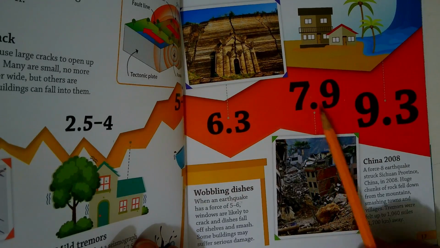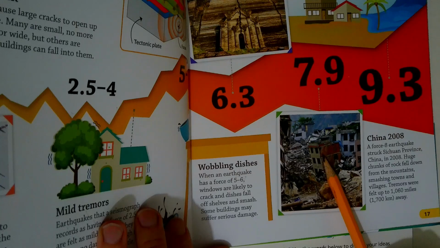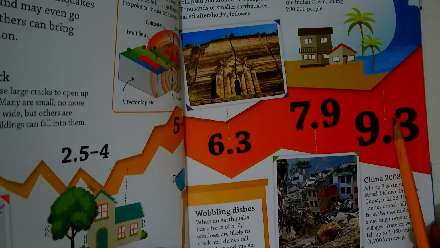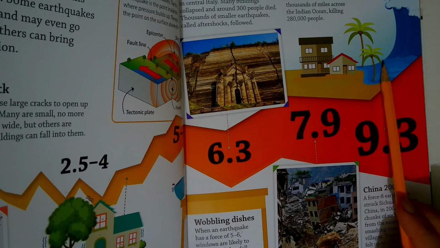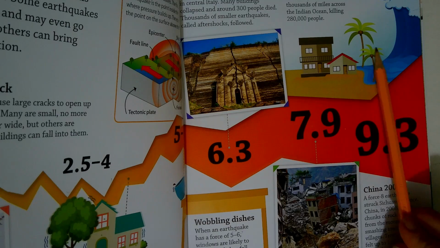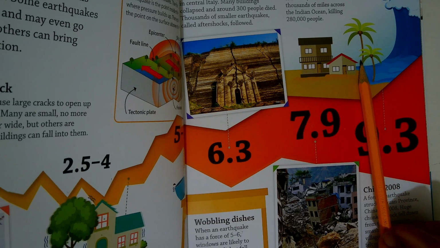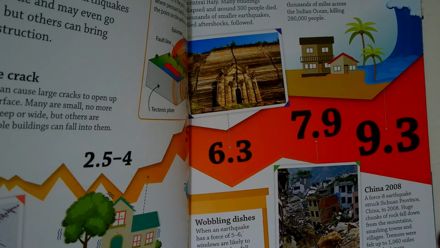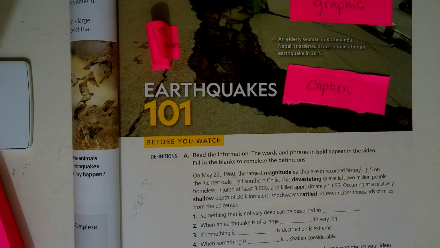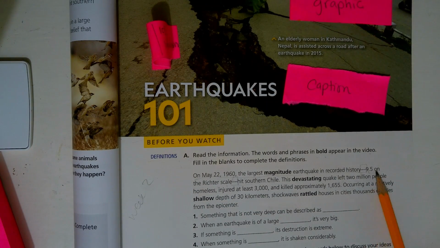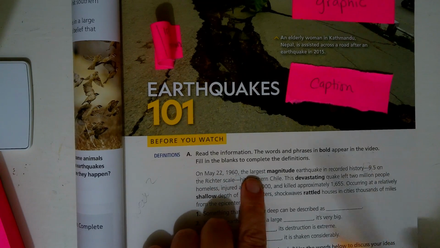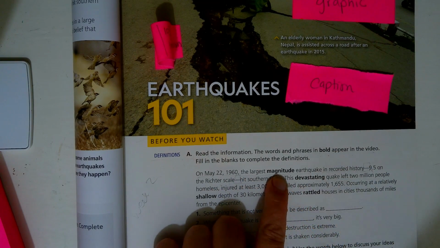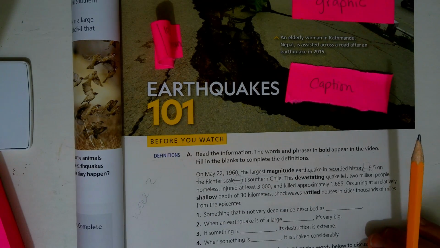7.9, we're going to have really extensive damage to buildings, and 9.3 is very dangerous. This is massive. This might cause a tsunami if you're by the ocean. So that gives us an idea of the scale. So here we have a 9.5 that's right at the top of the scale. So the largest magnitude. What is magnitude? Do I know any words that are similar to magnitude?